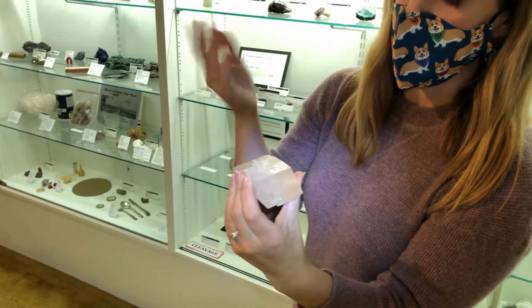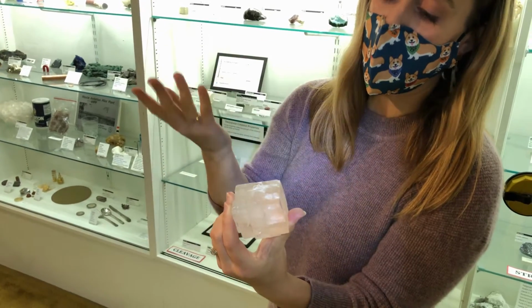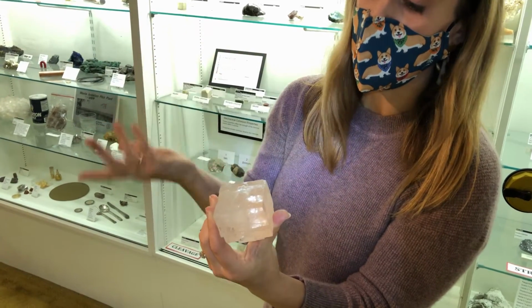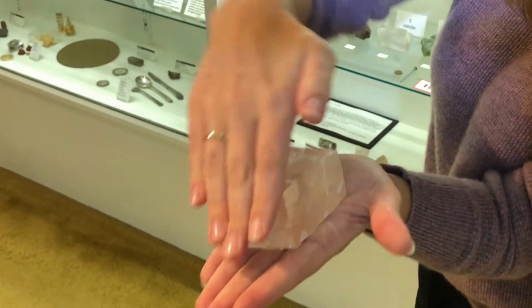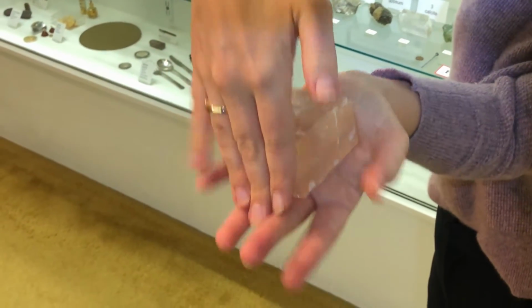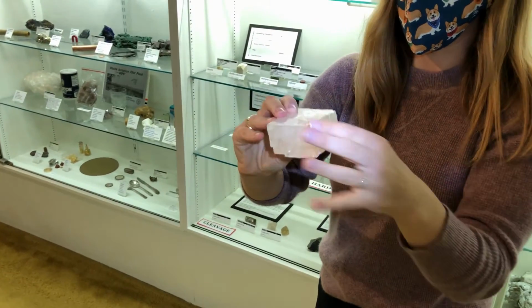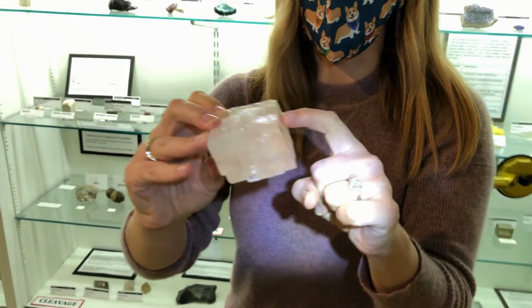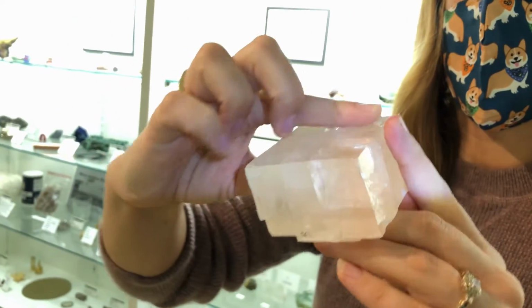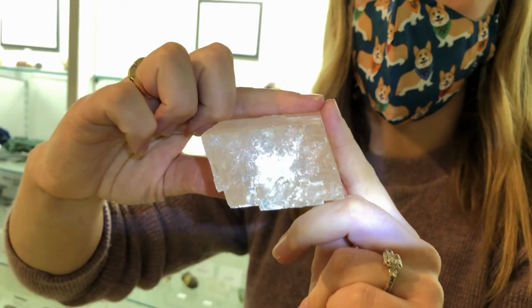So by our rule, with 6 sides, we would divide that by 2 and have 3 planes of cleavage. We can test that with 1, 2, and 3 planes of cleavage. The key here, though, is that these planes do not intersect at 90, but rather you can see that this angle right here is just a little bit larger than 90.